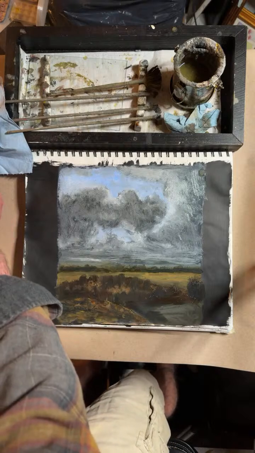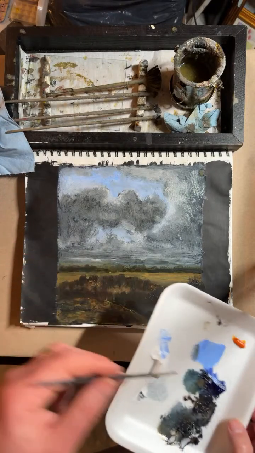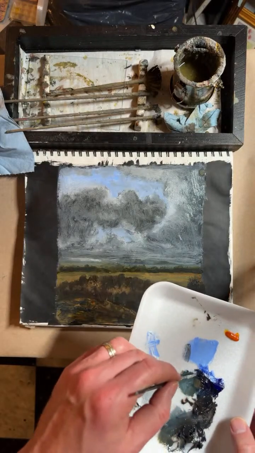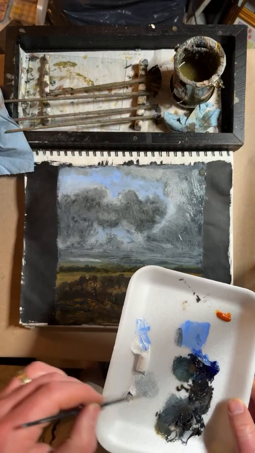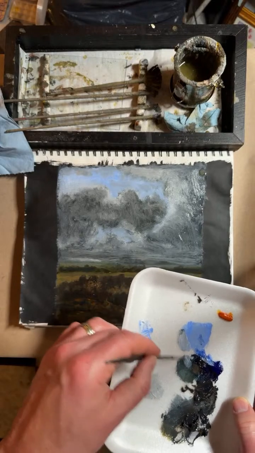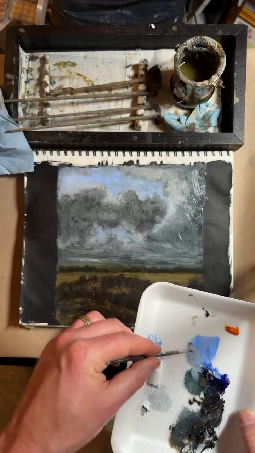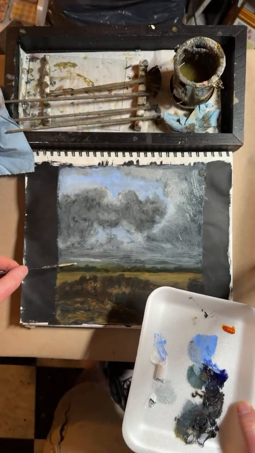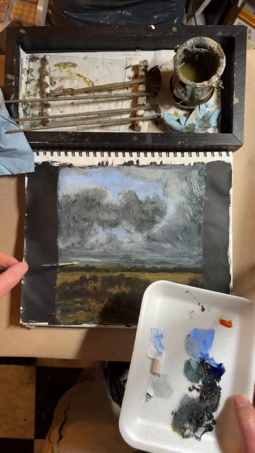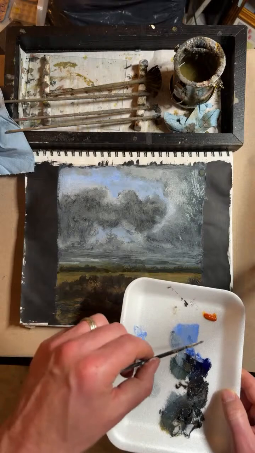is I'm going to wipe out this brush. I'm going to get some blue-gray and try and refine those mountains off into the distance a little bit. And I'm going to get a little bit of red.